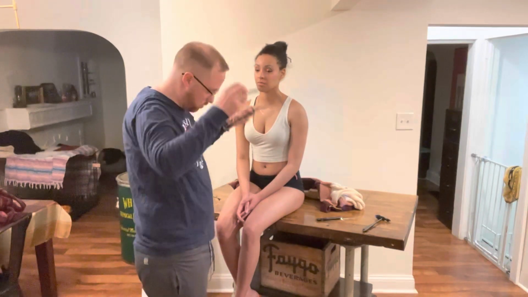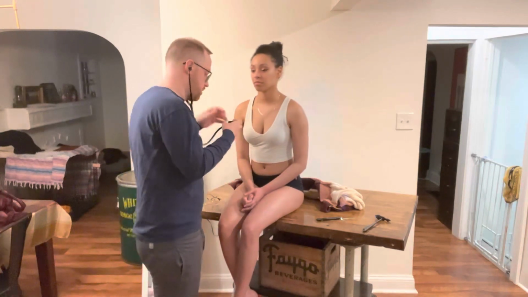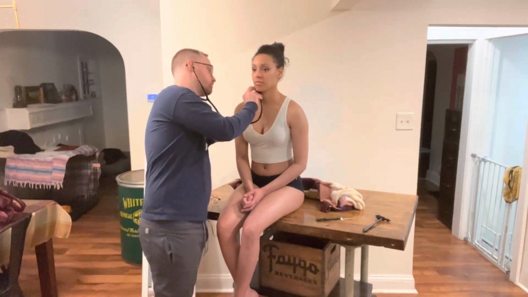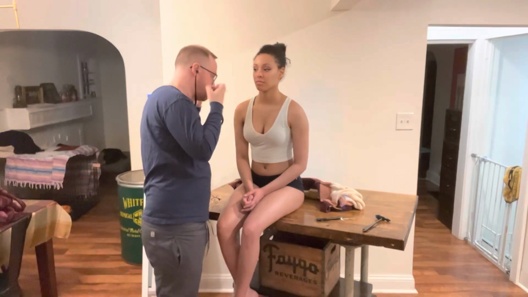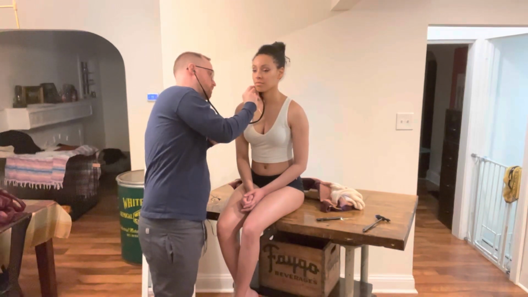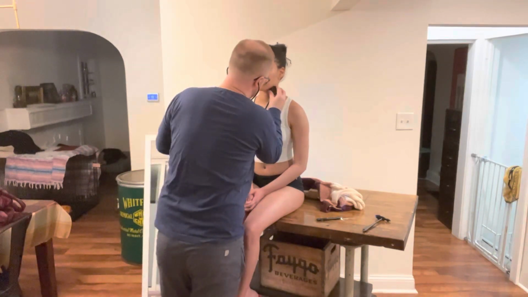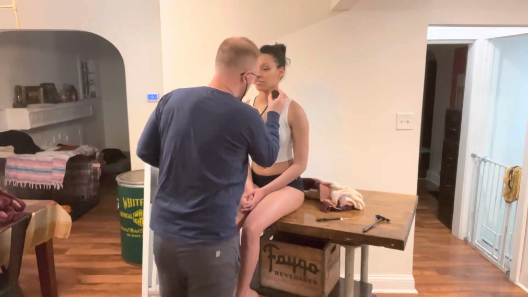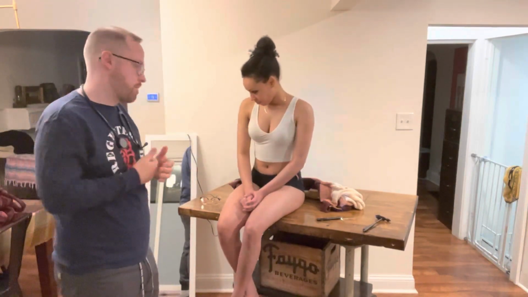And I can also listen with my bell to her carotid artery. And I'm listening for bruits, which you don't want to hear, and I'm not hearing those.